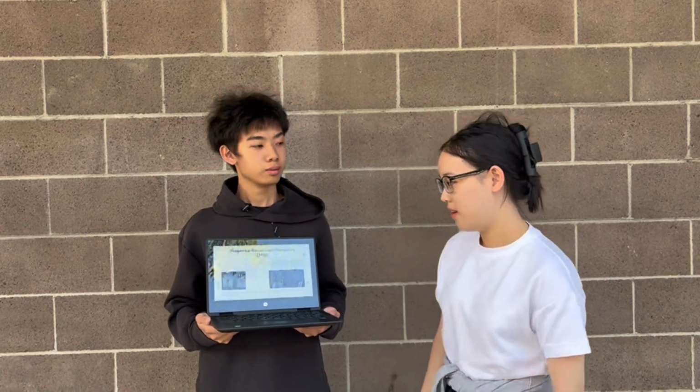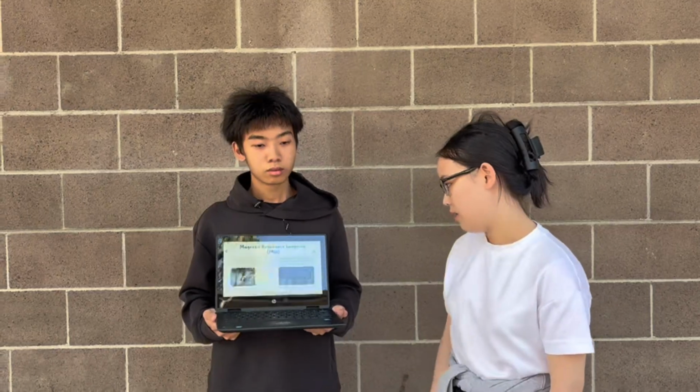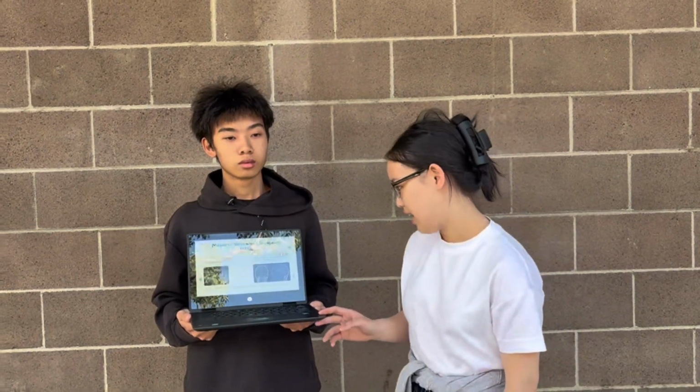Hello, my name is Emily, and I'm going to present on magnetic resonance imaging, also known as MRI. MRI is a non-invasive medical imaging technique that was first used in the 1980s. And by non-invasive, that means we don't need any wires attached to the patient's body while using this method. It uses a powerful magnetic field, radio waves, and a computer to make detailed pictures to look inside the body.